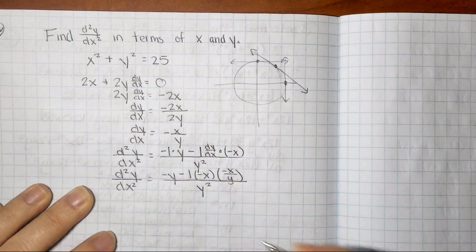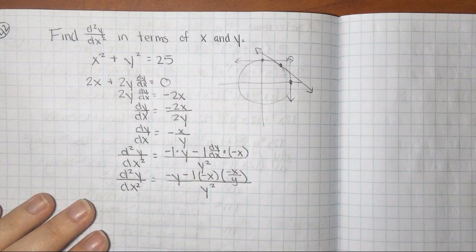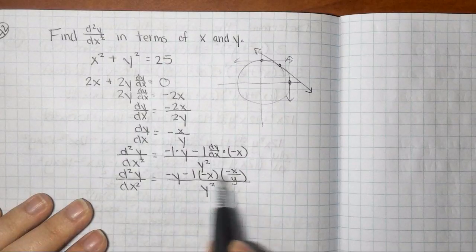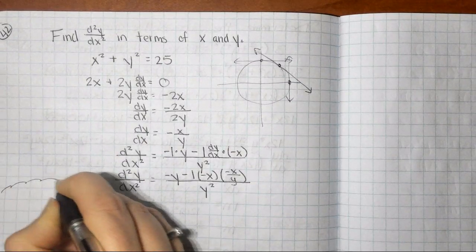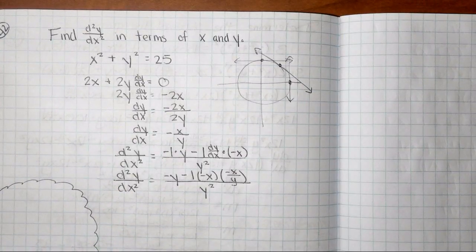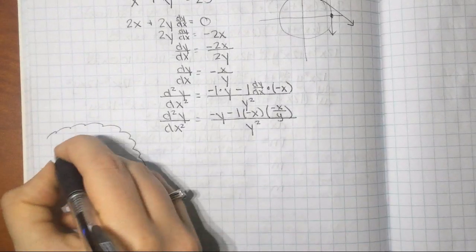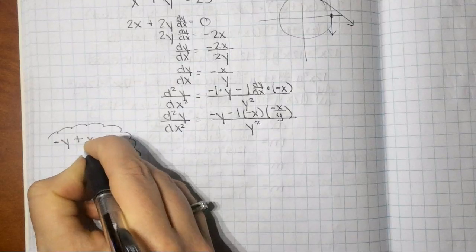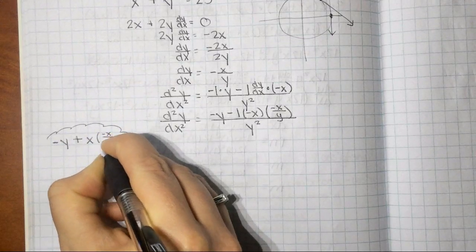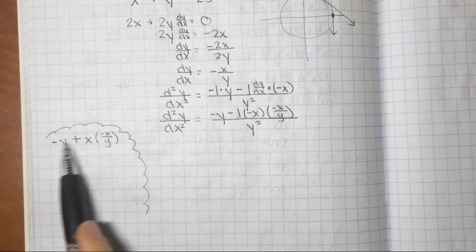all over y squared. And as I look at this, I can still clean this up a little bit more. Let's focus in on our numerator right here. Maybe I'll do some side work off to the side. I'm going to figure out how I can rewrite this numerator. So negative y, I'm going to change it to a plus x times negative x over y. So far, are we okay? You understand what I did there?